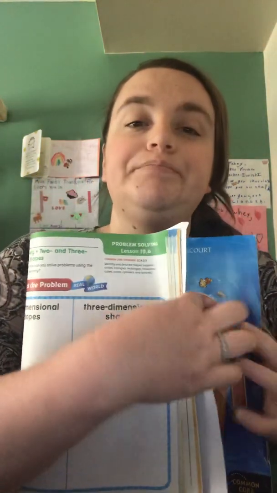My video cut out. But now we know about two-dimensional shapes. They are flat and we can see all of it. And three-dimensional shapes. They are solid and they might have sides we cannot see unless we pick them up and turn them around. Okay? So now let's go into our math books on page 433.